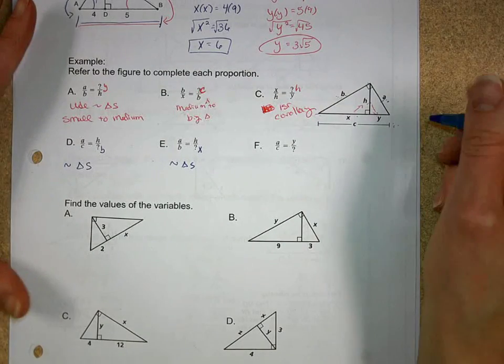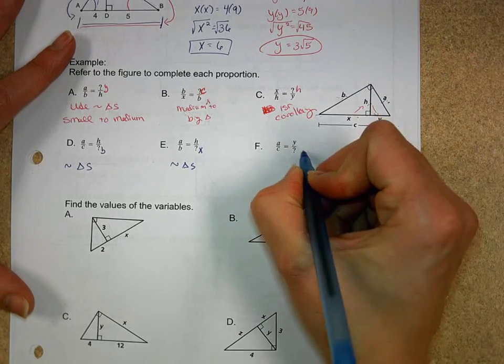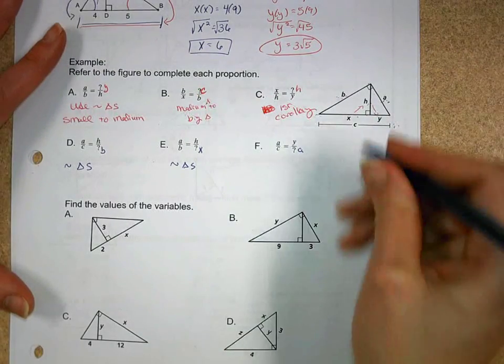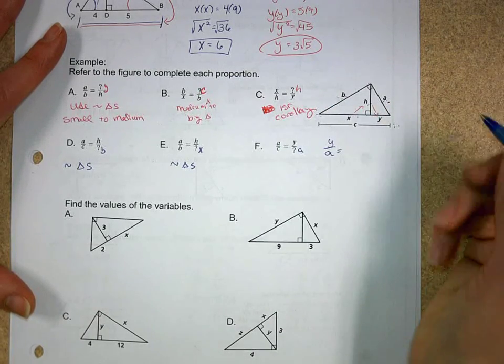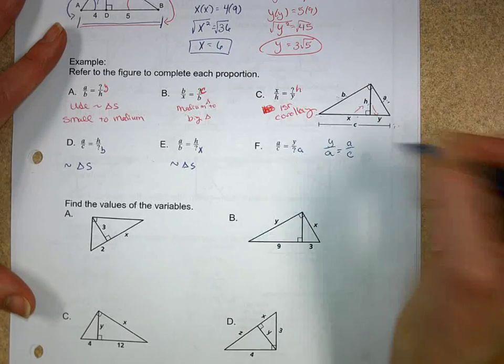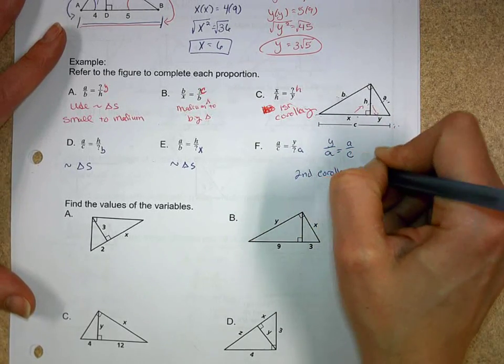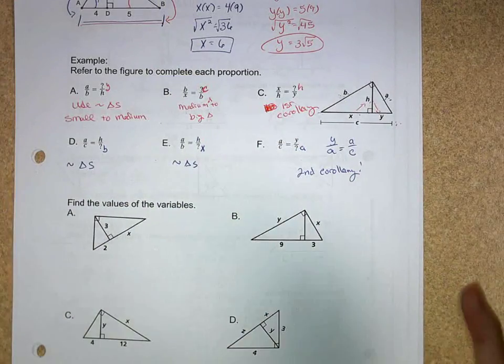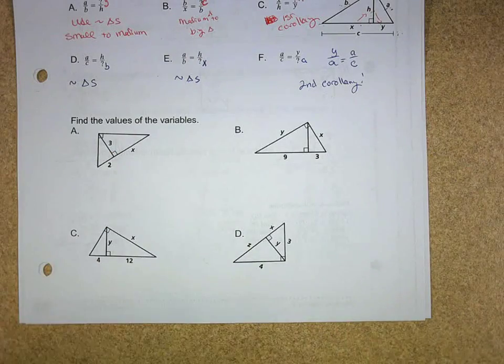Now this one goes A is to C as, now I'm going to change it, this is Y is to A. It really should have been probably written like this. Y is to A as A is to C. That's using our second corollary. But again, these don't matter as much to me. It's just making sure you understand how to set those up. What matters are the proportions. And in fact, we're going to do lots of those on the next page.